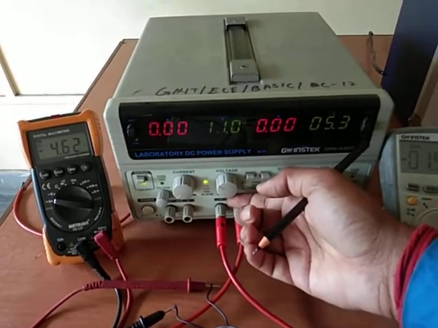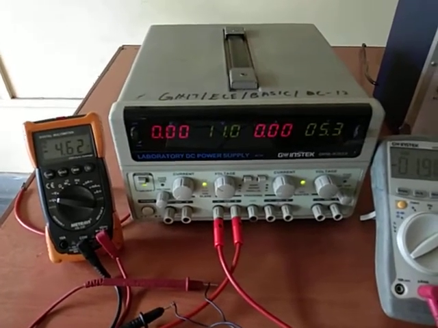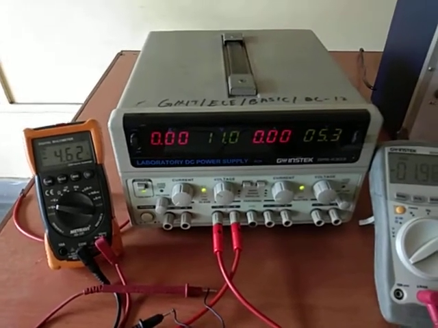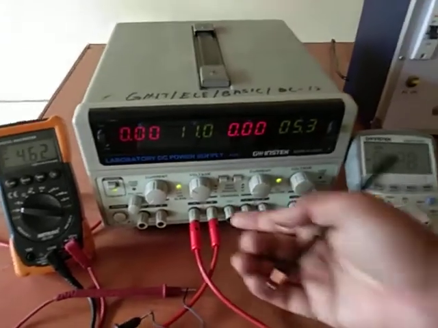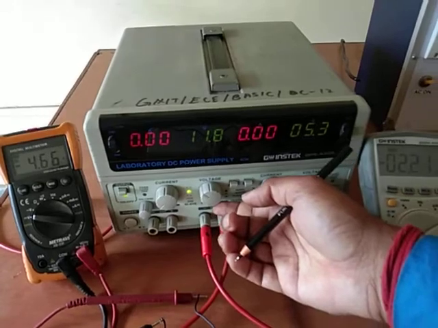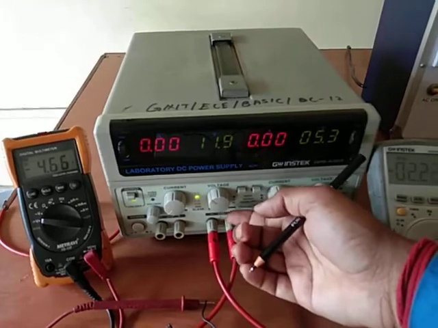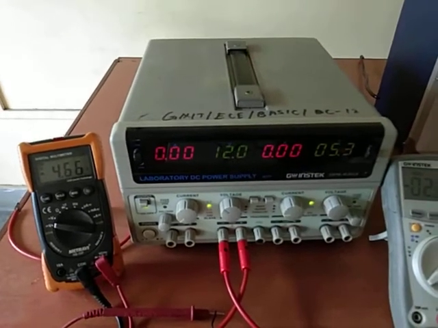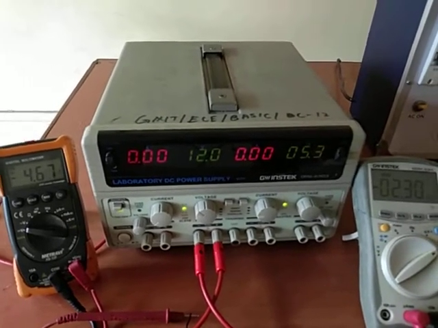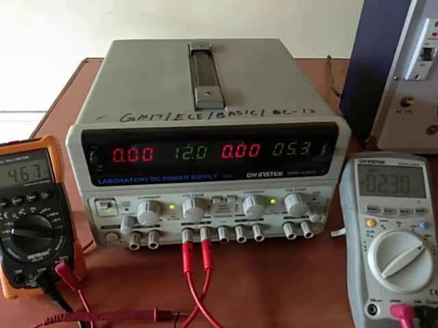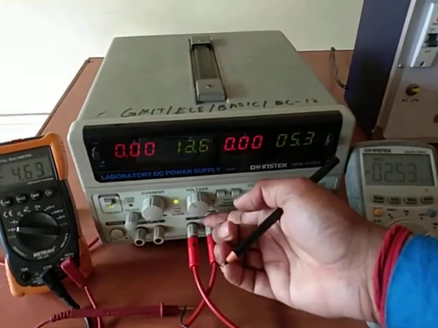Input voltage 11 volt, Vz 4.62 and Iz 1.98. Now input voltage 12 volt, then Vz 4.67 and Iz 2.30 milliampere.